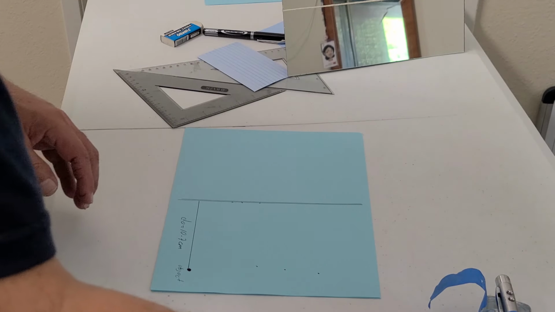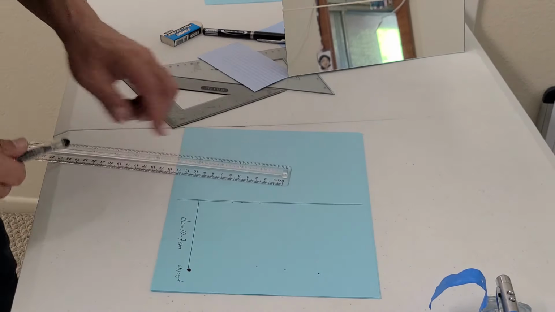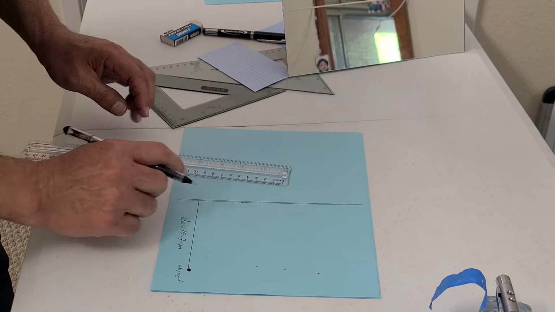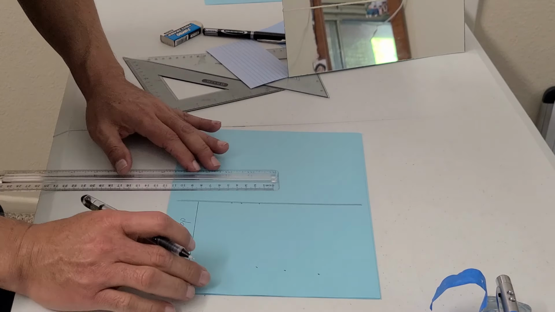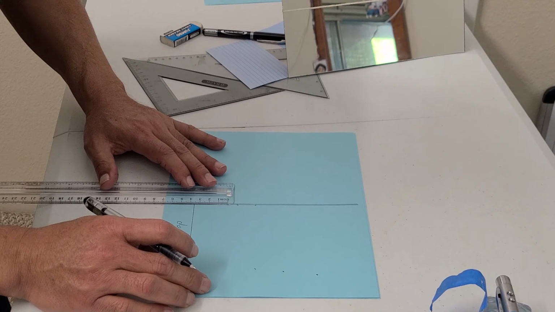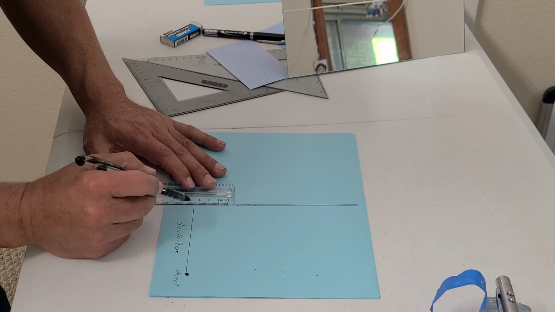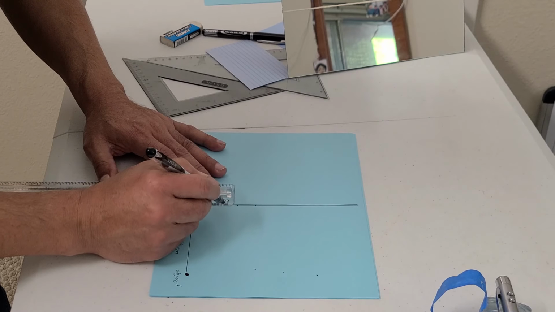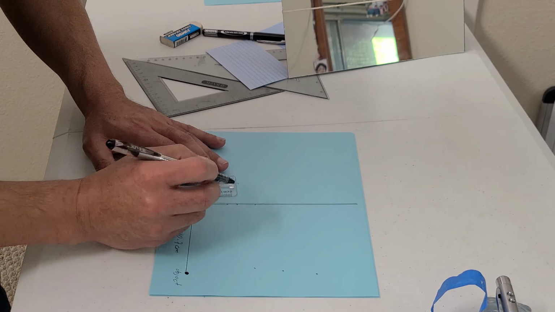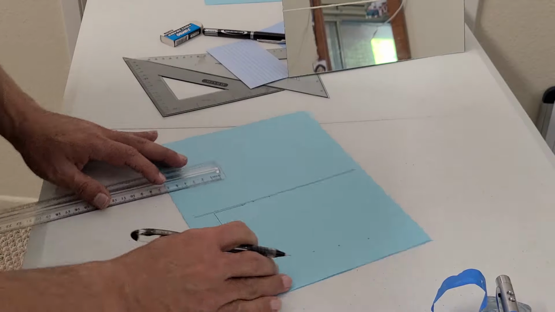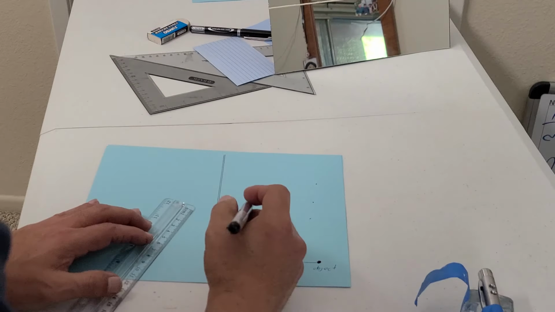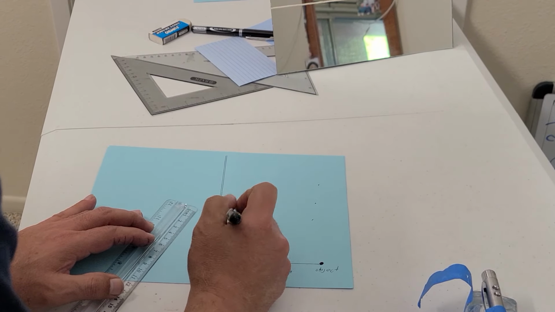Look, from this line, which is perpendicular to the mirror right here, the first distance is about 3.6 centimeters, from here to the first point.